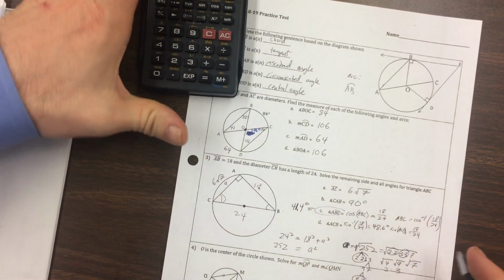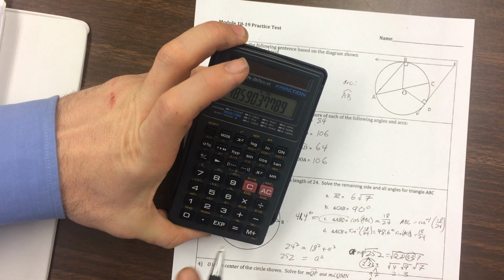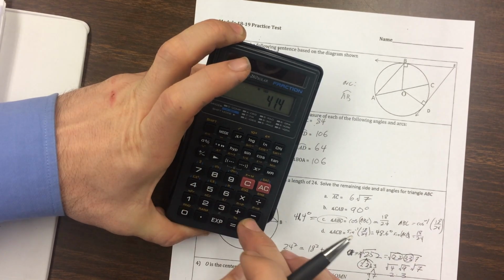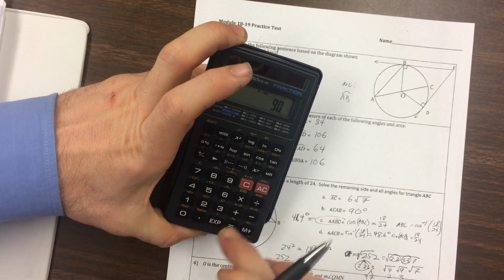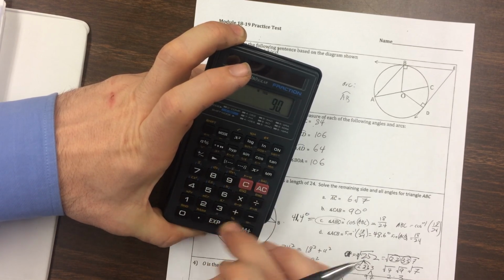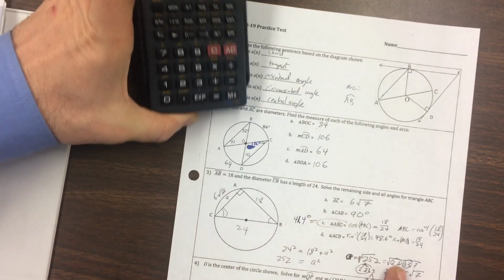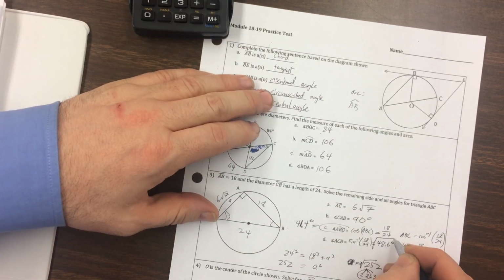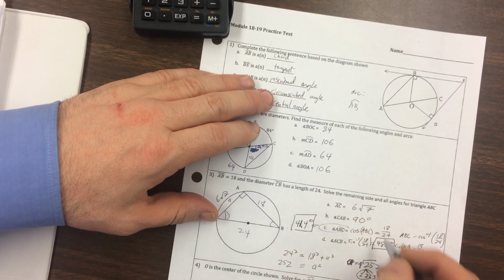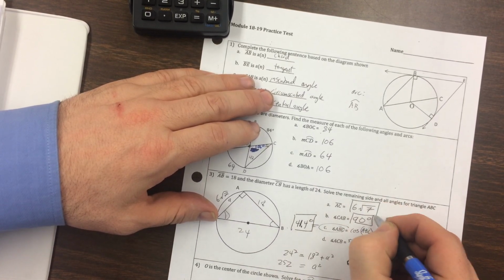Okay? And good news, 41.4 plus 48.6 equals 90, plus 90 equals 180. So all my angles add up to 180. That's good. So here are my answers: 48.6 degrees, 41.4 degrees, 90 degrees, and 6 times the square root of 7.